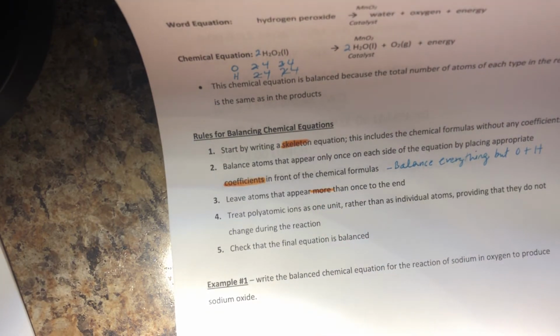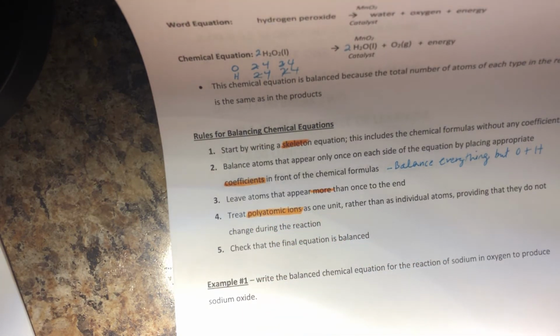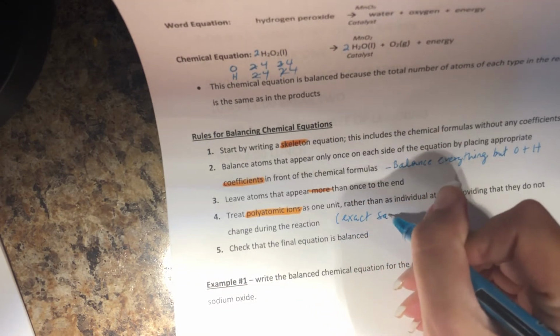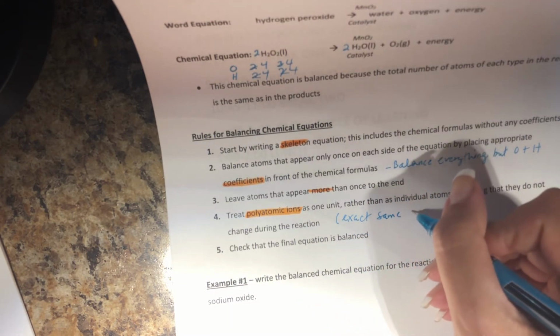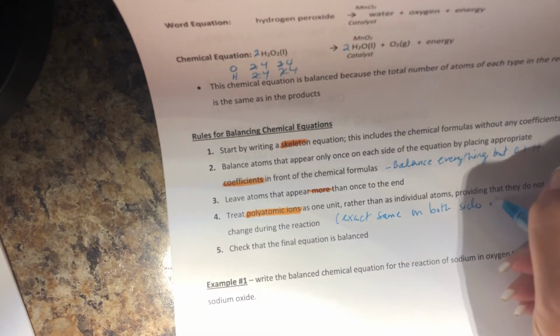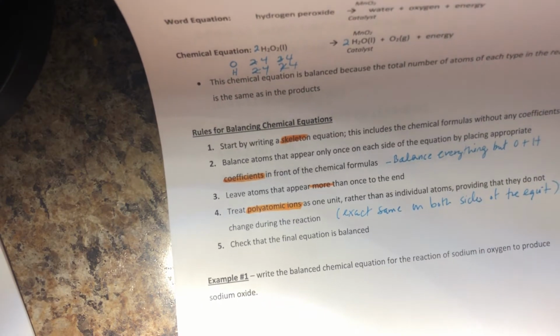Treat polyatomic ions as one unit rather than as individual atoms, providing that they do not change during the reaction. So they have to be the exact same on both sides of the equation. Okay, and check that the final equation is balanced.